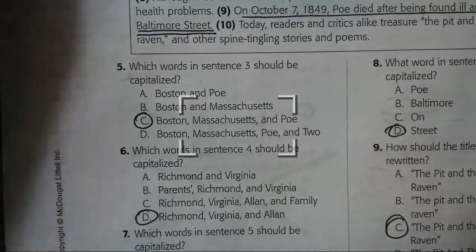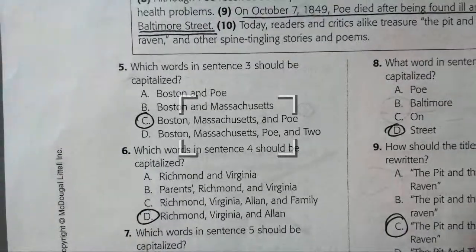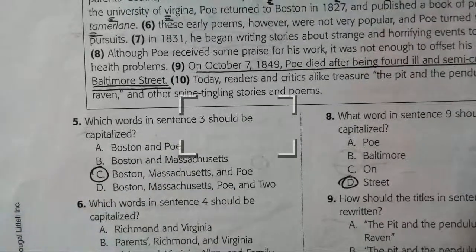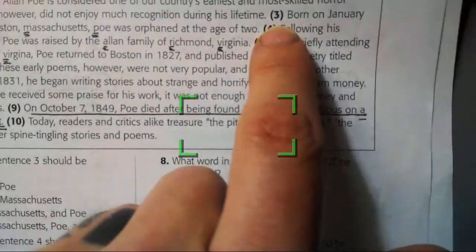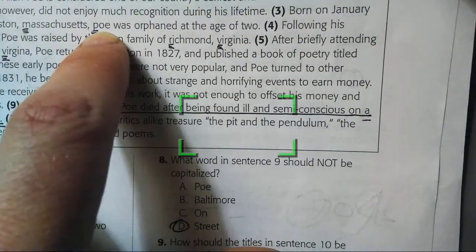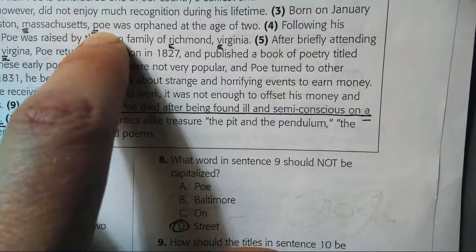Alright, five. Which words in sentence 3 should be capitalized? Well, you should have found that it was Boston, Massachusetts, and Poe. Okay, number 3, Boston, city. Poe was a poet, last name. So like my last name is Larson, this person's last name is Poe.